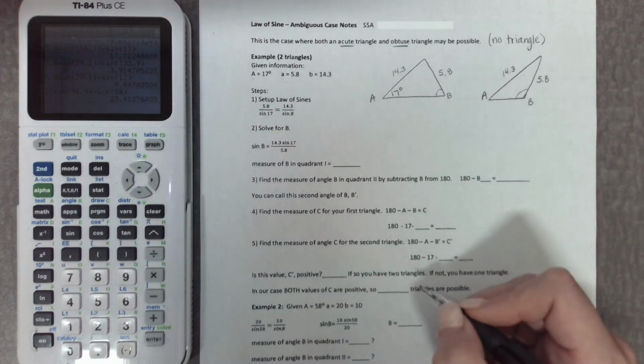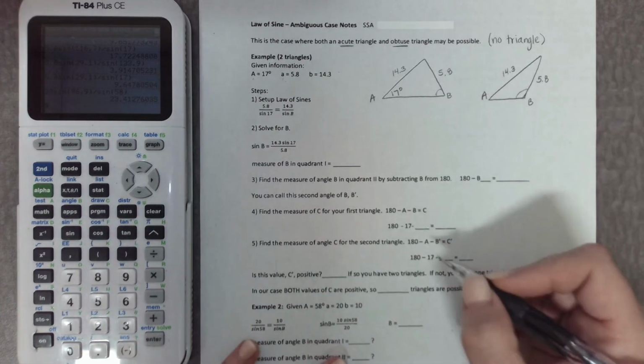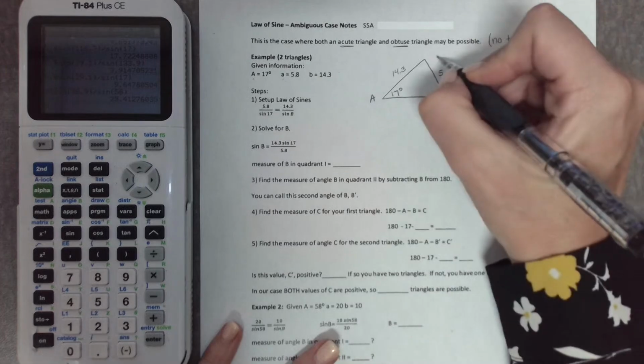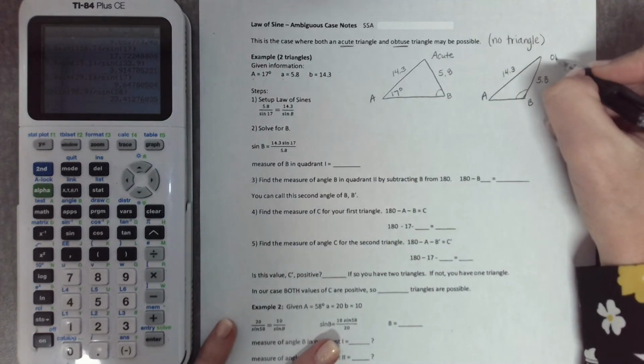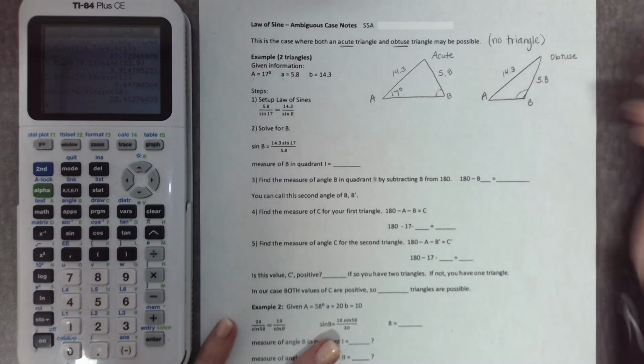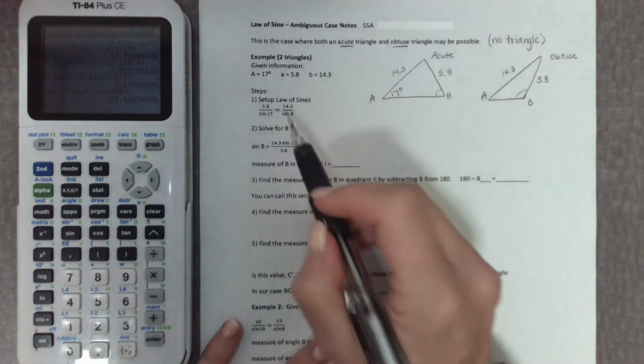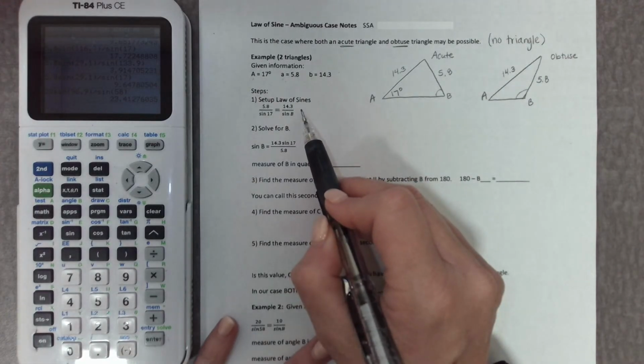That side is 14.3, and this side is still 5.8. So this is your acute triangle, and this is your obtuse triangle.